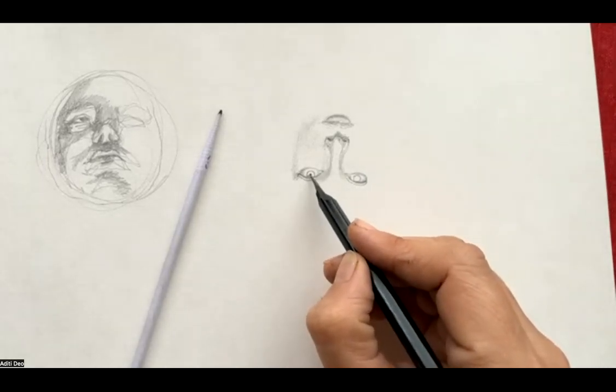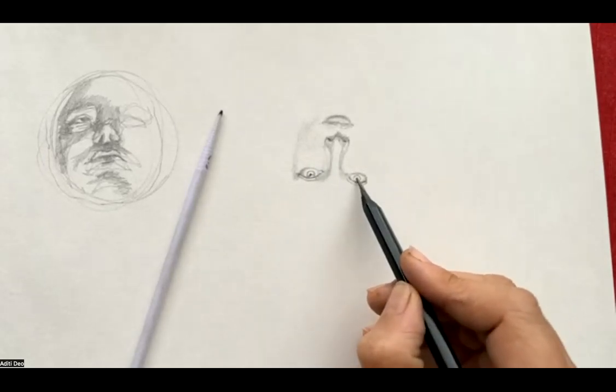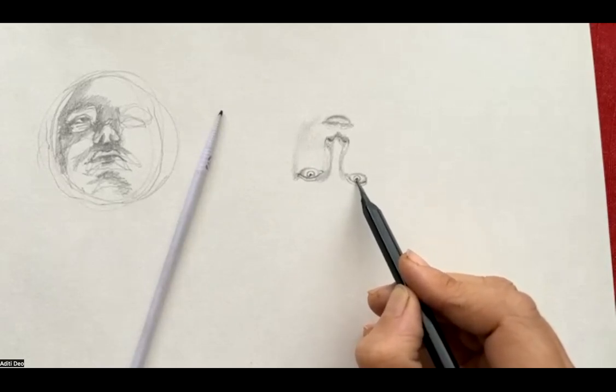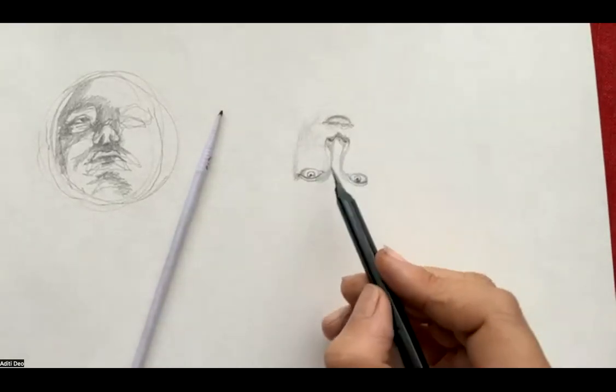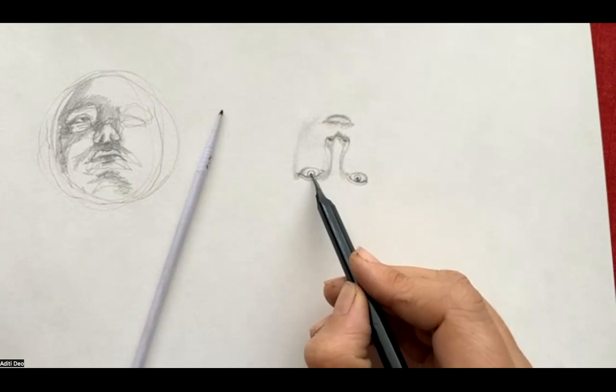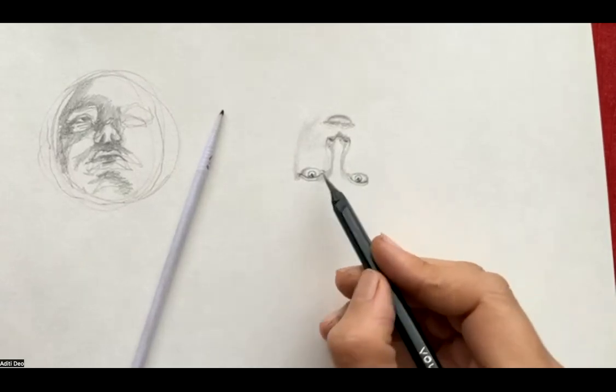So right now you have absolutely no idea of how it's turning out. But objectively speaking, the shapes are looking fine. Also, because it's upside down, and I know who the person is, in my head I have that picture, and I know that when I turn it around, it's probably not going to be the same.